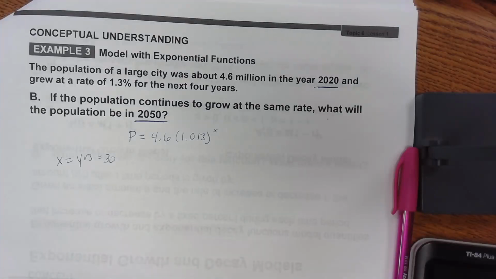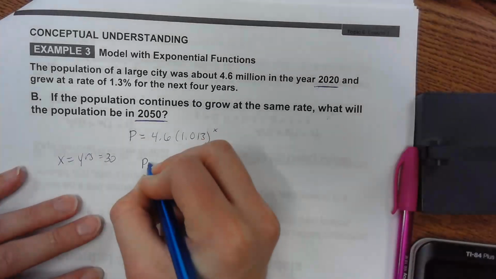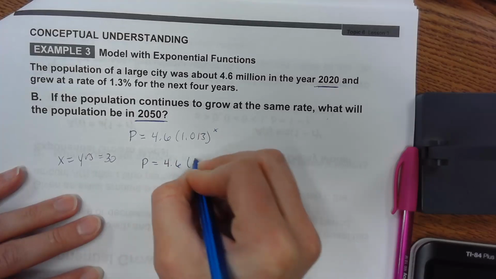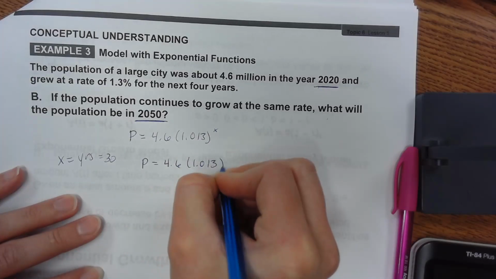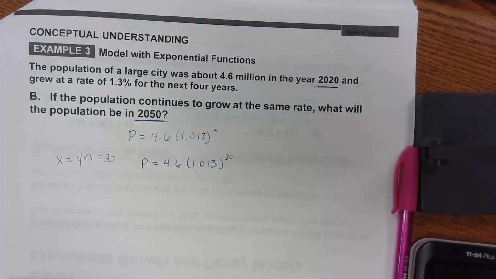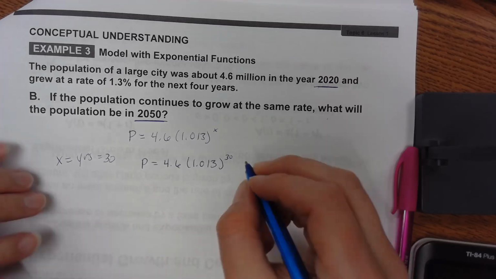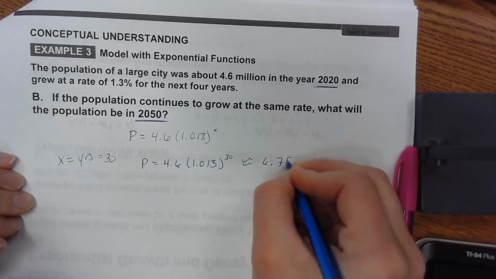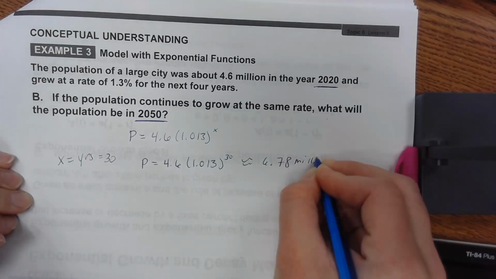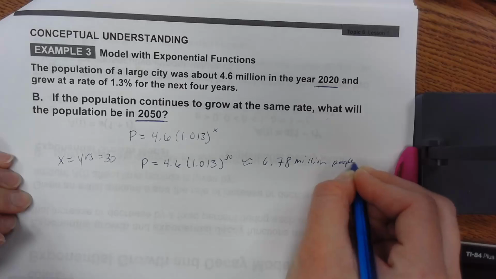So it's not any more work, it's just inputting a number into the equation. So our total population is going to equal 4.6 times 1.013 raised to the 30. Remember we're in millions of people. So go ahead, type that in, and you should get about 6.78 million people.